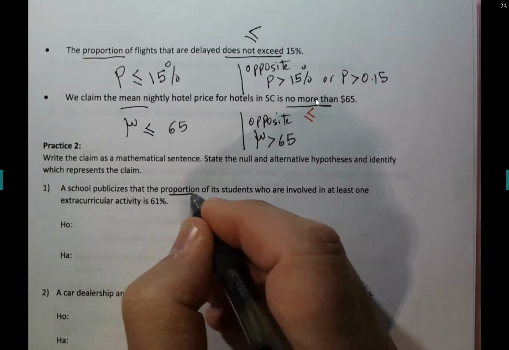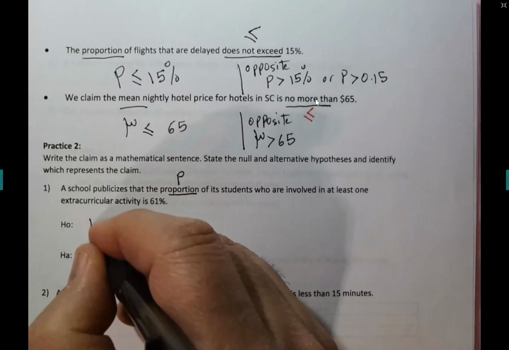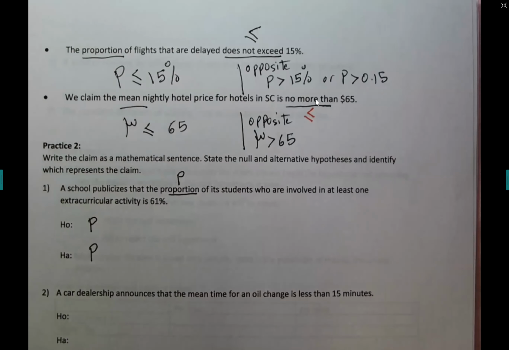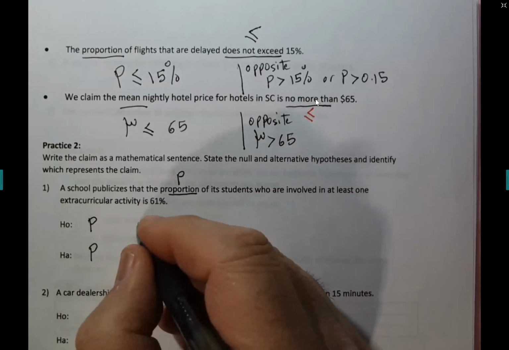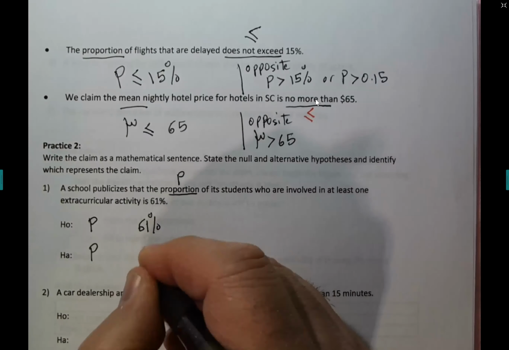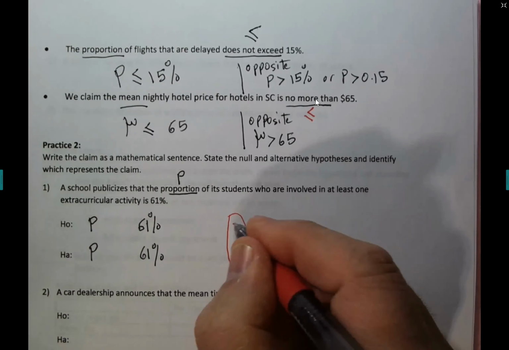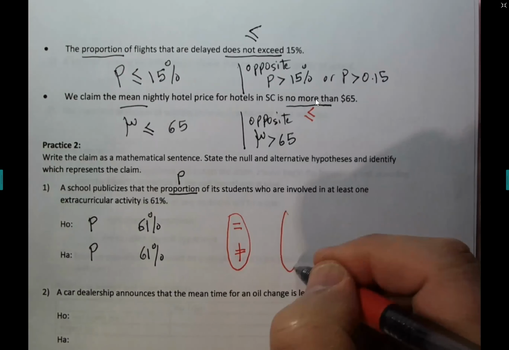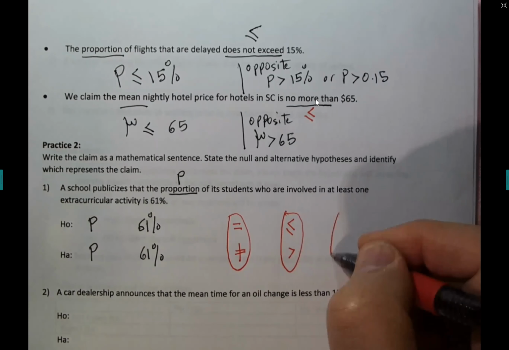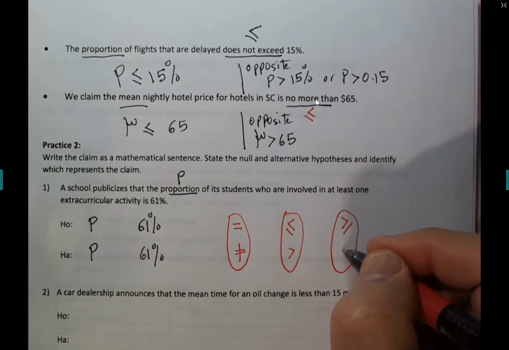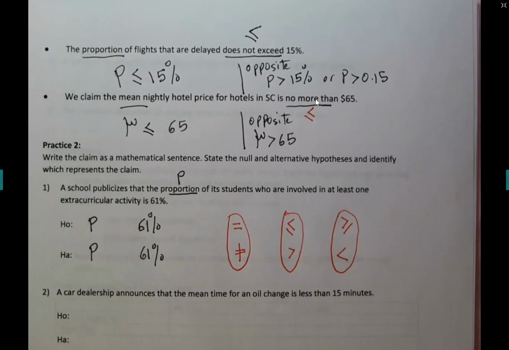Proportion, guys, can we all agree that it's going to be a P? So you just put a P here. Look how you do it. I'm going to give you even another hint. We're trying to compare the proportion against the number 61%. If you guys want to just get it over with, put the 61% here and 61% there. All we need to decide, guys, is whether we use those combinations. I'm going to write them here. This is the first. This is the second. And that's the third. It's going to be H0 equal and HA not equal to. You are correct, because it says is 61%.